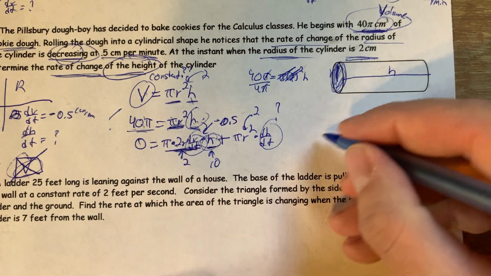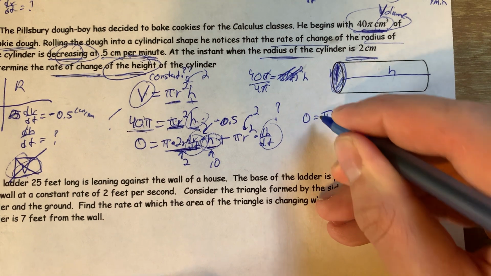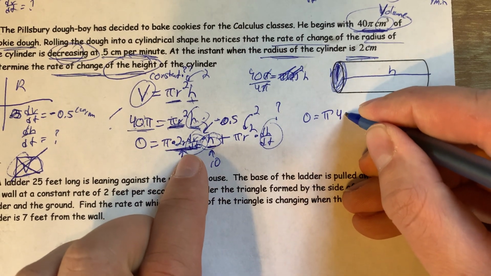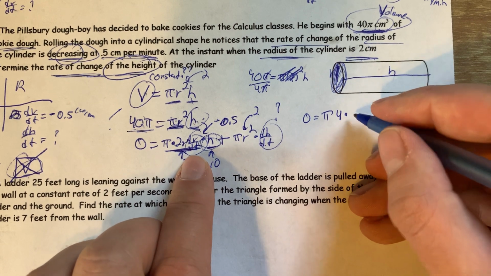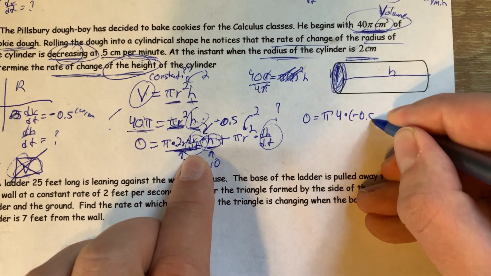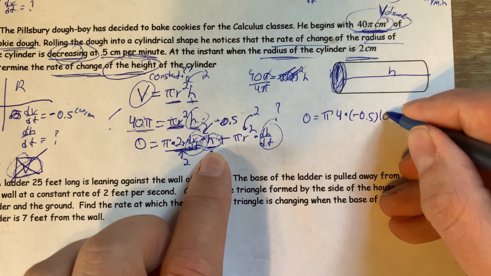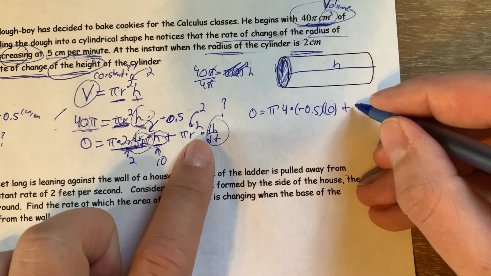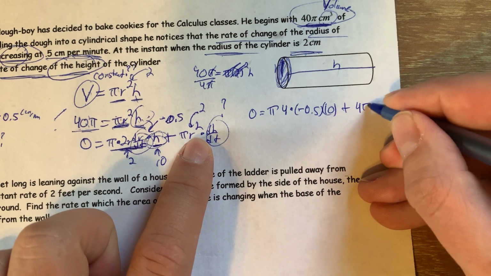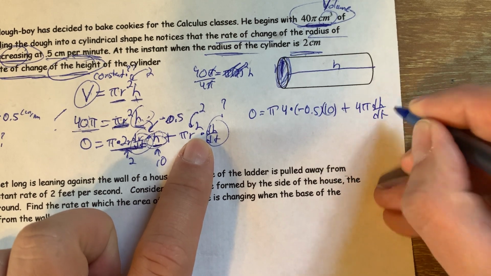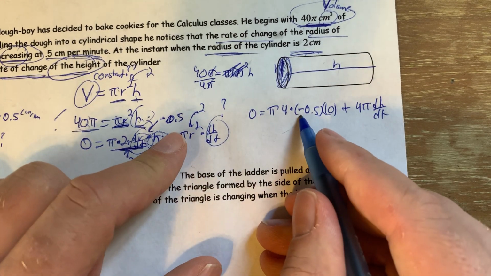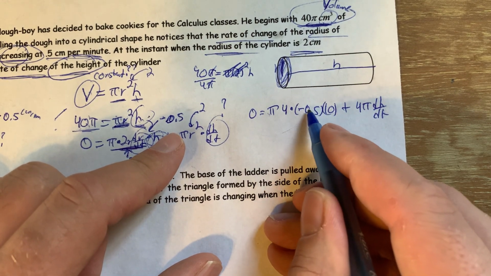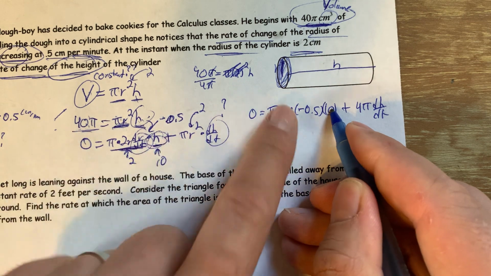So 0 equals pi times 2 times 2 is 4 times dr dt, which was negative 0.5, times h, which was 10, plus 2 squared is 4, so 4 pi dh dt. So I'm going to move this to the other side. Let's multiply some things out. Pi won't multiply with these, but 4 times 10 is 40.